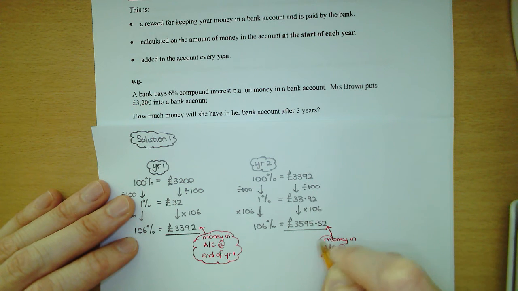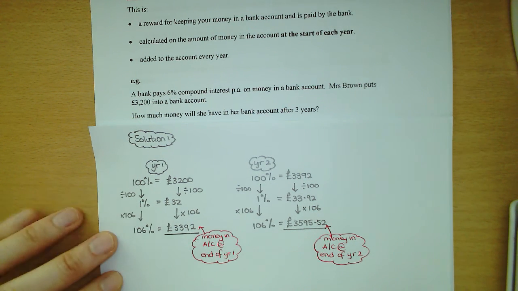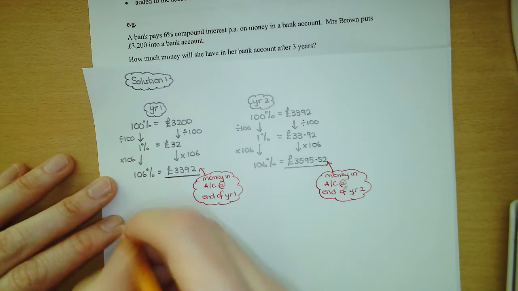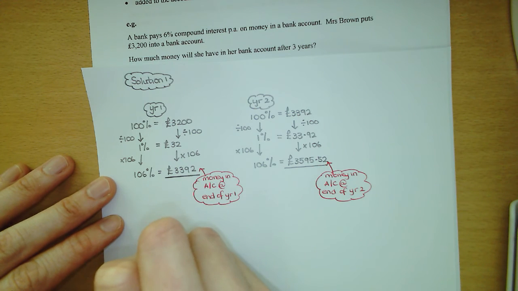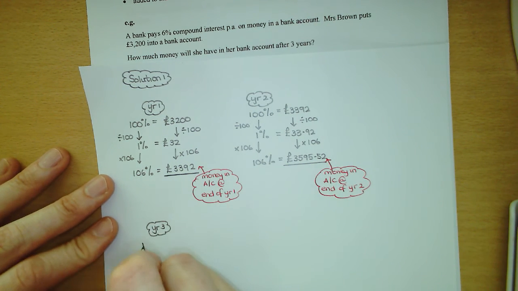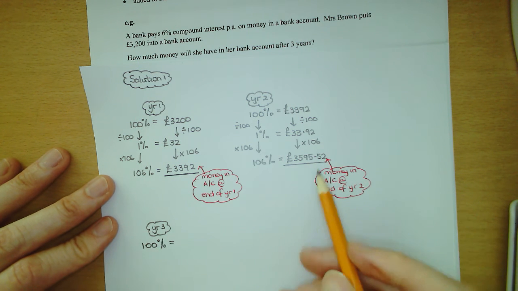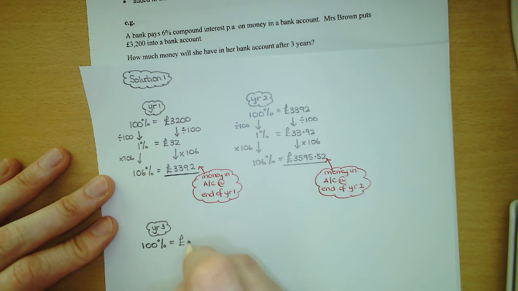Now year 2 has come to an end, and then year 3 begins. So she's going to start year 3 with the amount of money she had at the end of year 2. So year 3. Each new year, each new calculation, you start with 100%. And that's equal to £3,595.52.